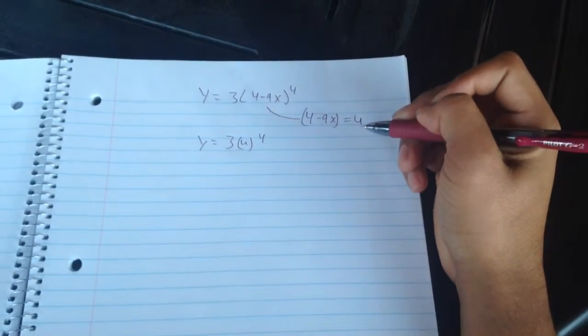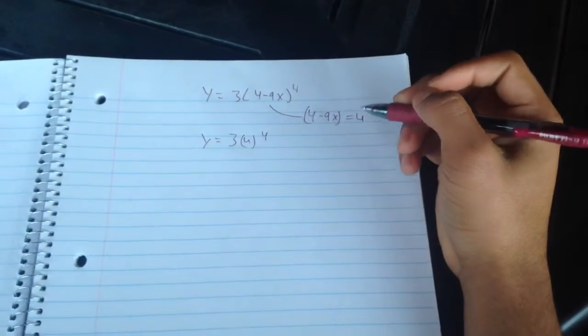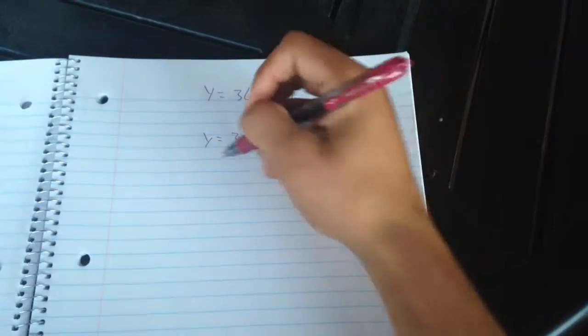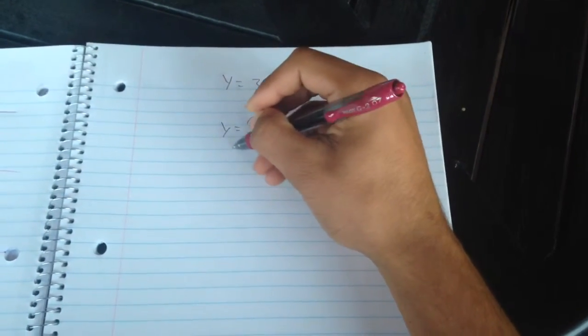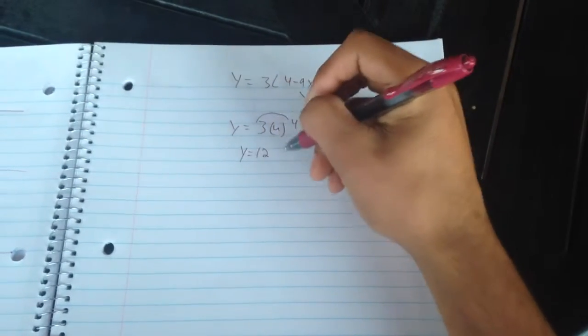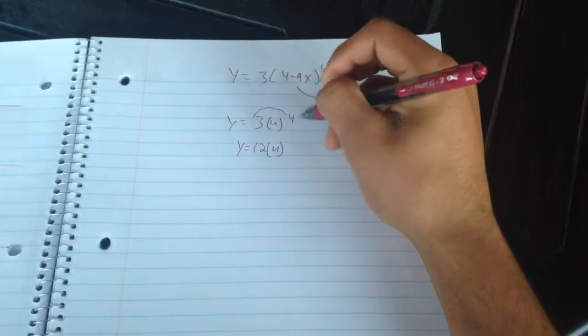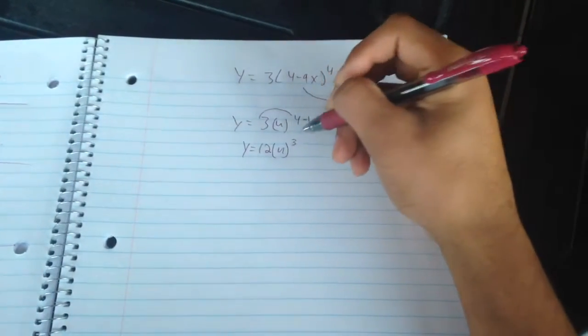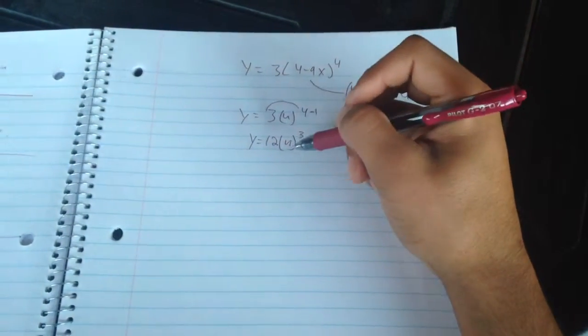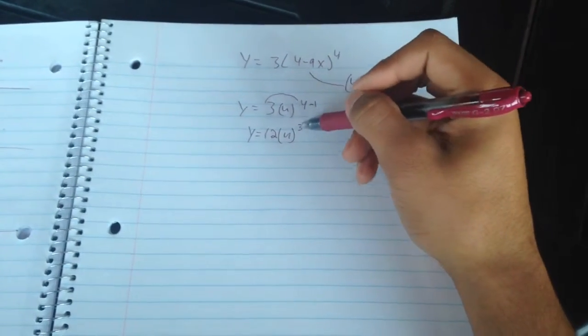Next, we use the exponent rule and bring the 4 to the front and subtract 1 from the exponent like this. 4 to the front, 4 times 3 equals 12, so y equals 12u to the u. 4 minus 1 equals the exponent of 3, so this becomes y equals 12u to the 3rd.